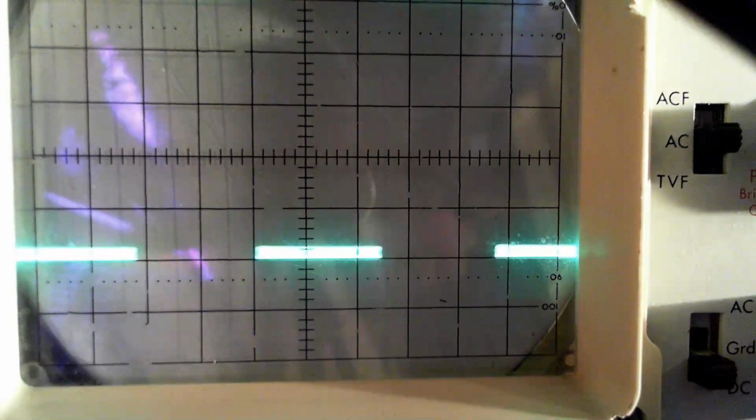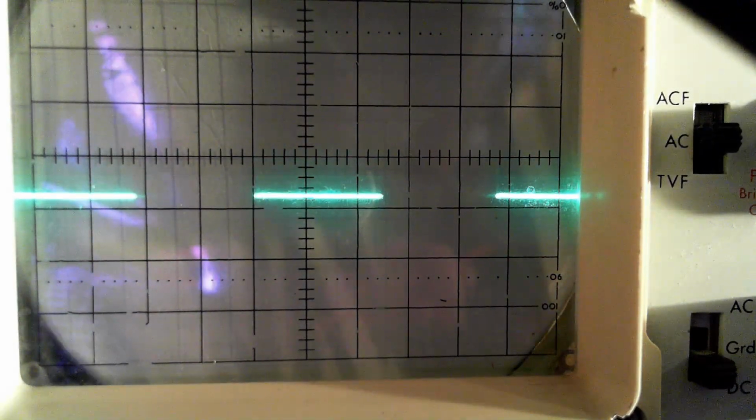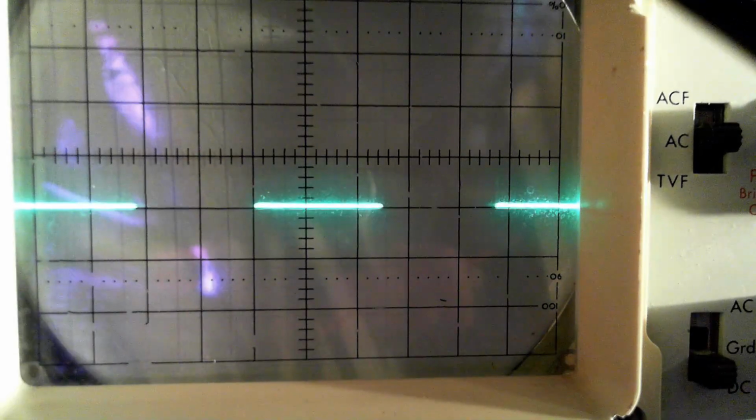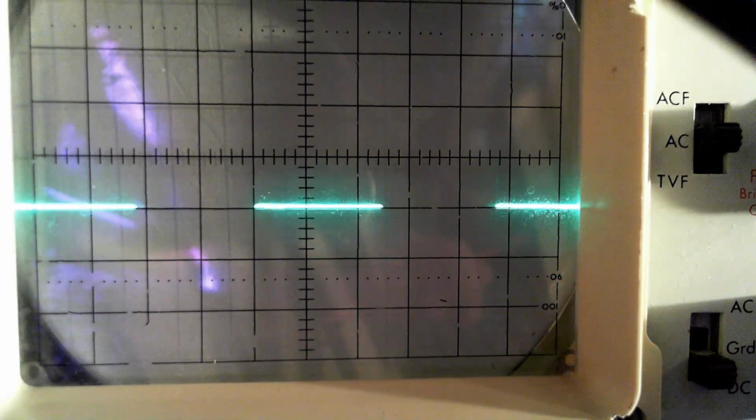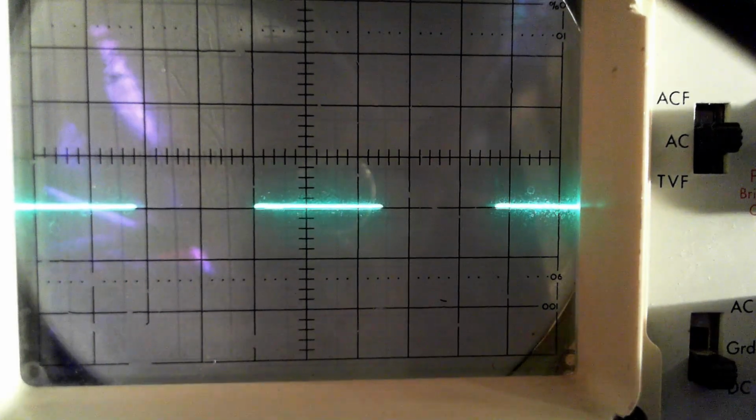Let me just move it up where it's not in the parallax zone of the camera. So this is about straight on to the camera here. It certainly is pretty darn straight across, isn't it? Let's adjust this anyway and see what happens.